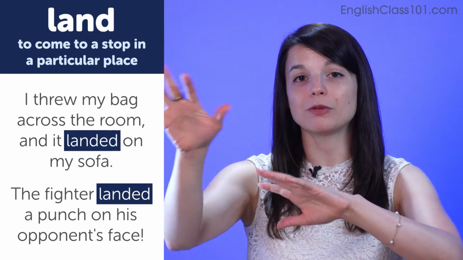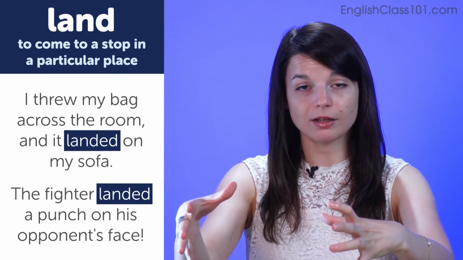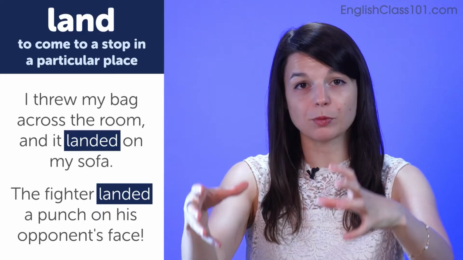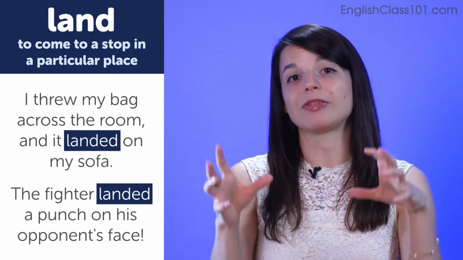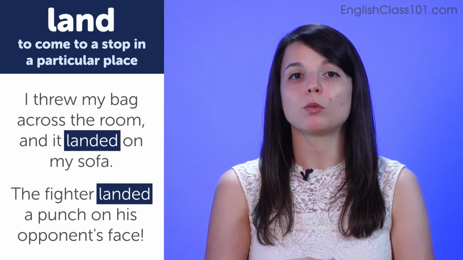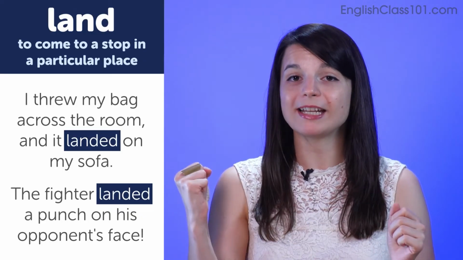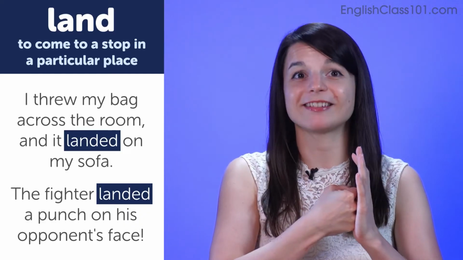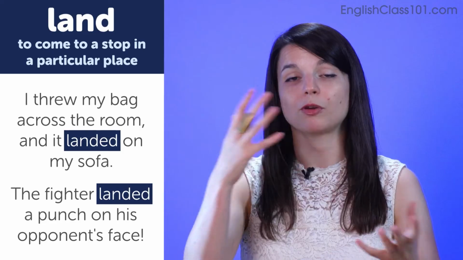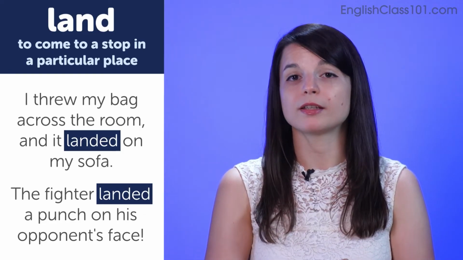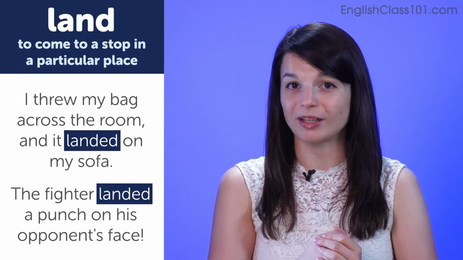It was moving through the air and it stopped on my sofa. That was the place where it finished its movement. We use landed to talk about that finishing move. So we see two examples here. One is with physical fights, like body parts moving. The other is with an object that's moving through the air. So we can use this to talk about movement and stopping the movement.